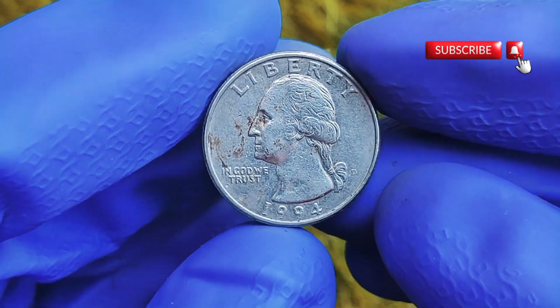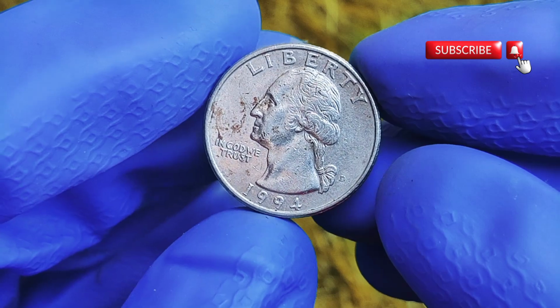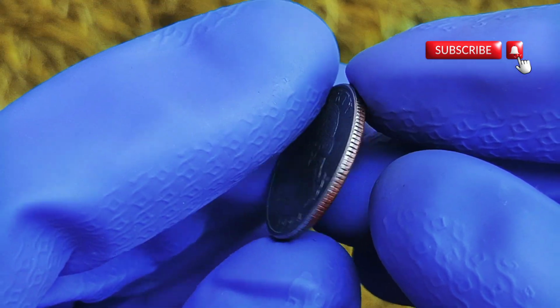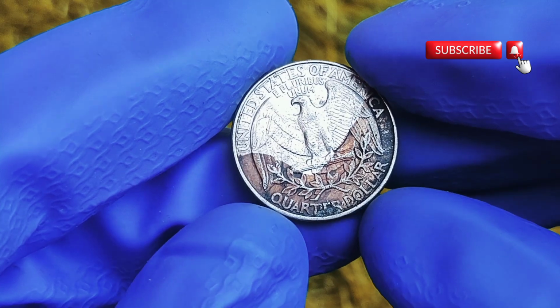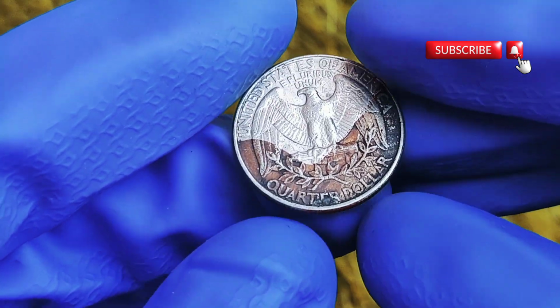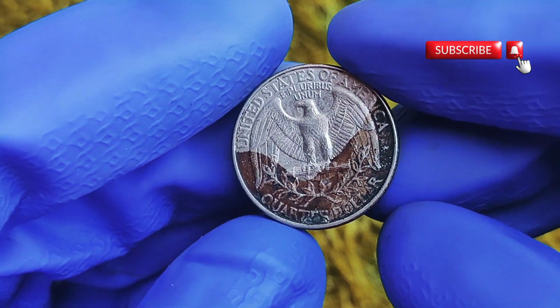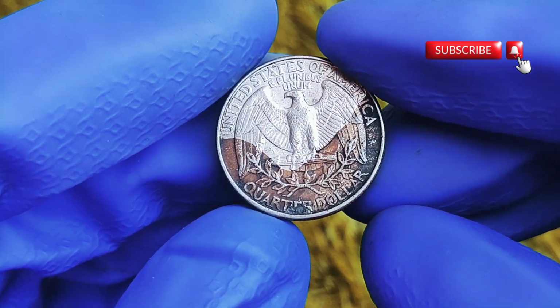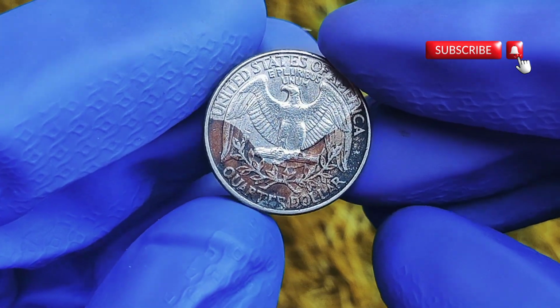A double die error occurs when the coin is struck more than once by the die, but in slightly different positions. This can create a doubling effect on the lettering or design elements, making the coin highly desirable to error collectors. Off-center strikes happen when the blank planchet is not properly aligned with the dies during the striking process. This results in part of the design being missing from the coin surface, and the more dramatic the off-center strike, the more valuable the coin becomes.